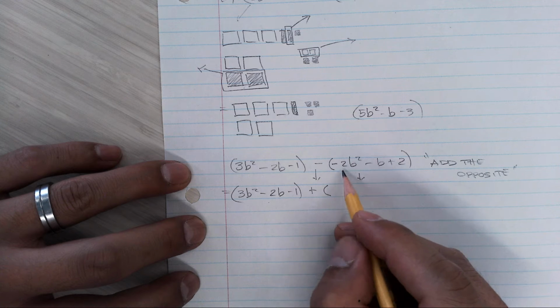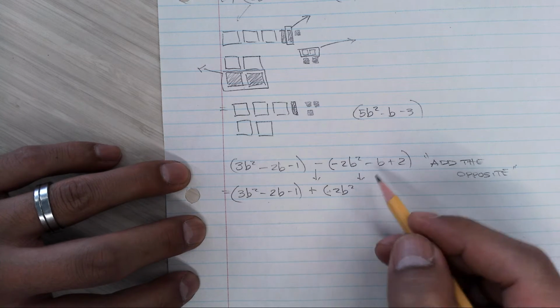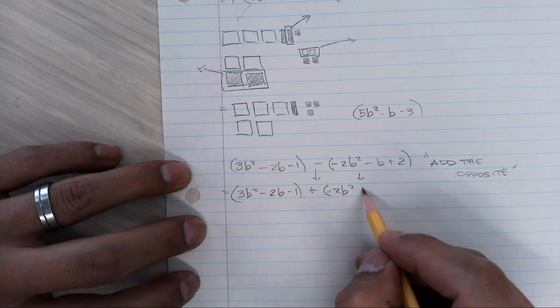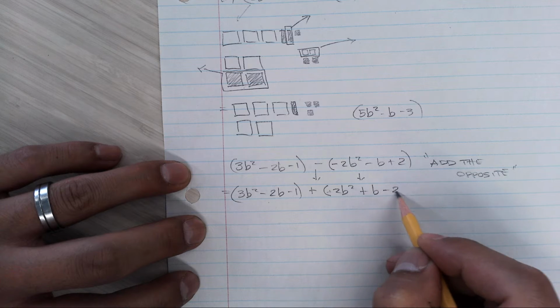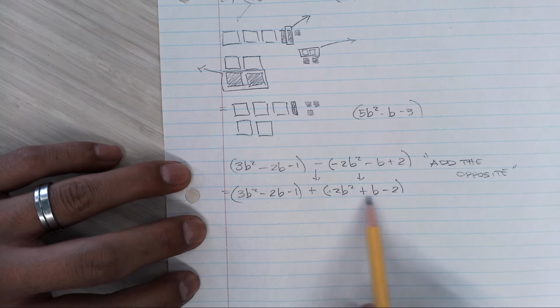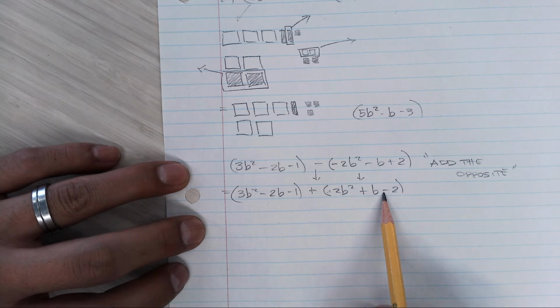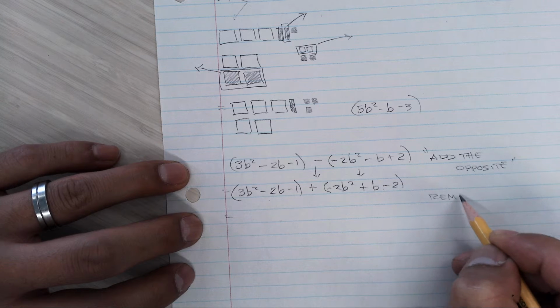Instead of negative 2b squared, I'm going to put in just 2b squared, or positive 2b squared. Instead of a negative b, I'm going to put in a positive b. Instead of a plus 2, I'm going to put in negative 2. Add opposite. Okay? And now we can do what we did when we were adding polynomials.